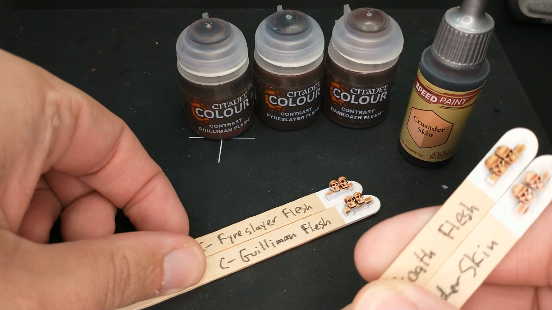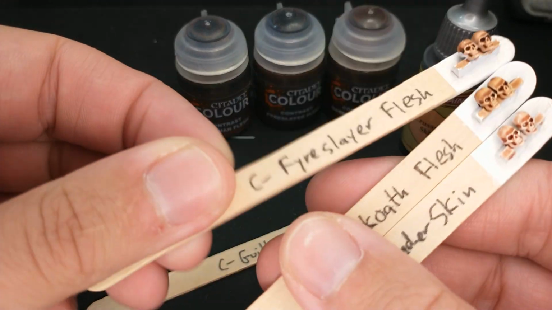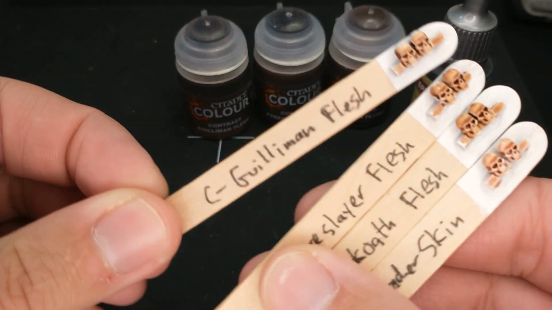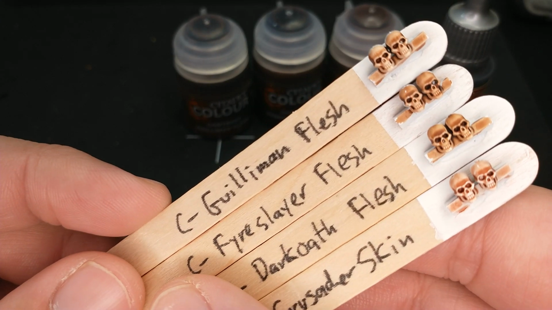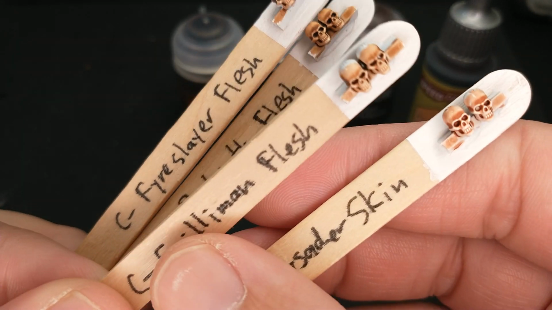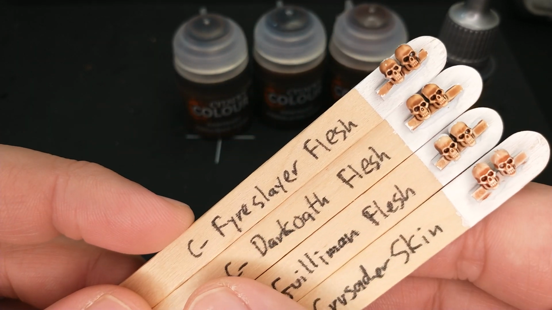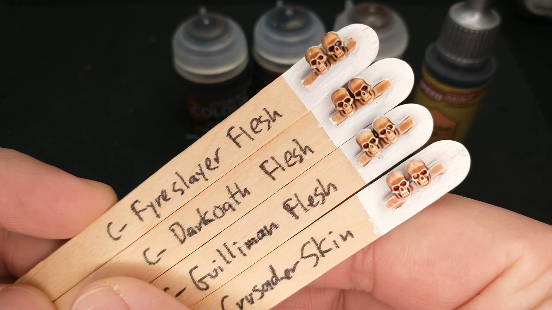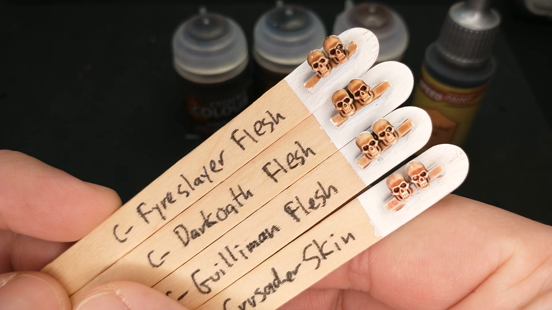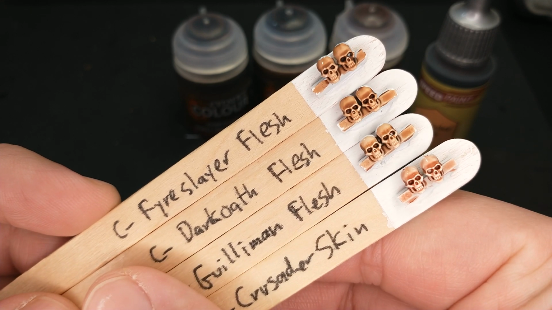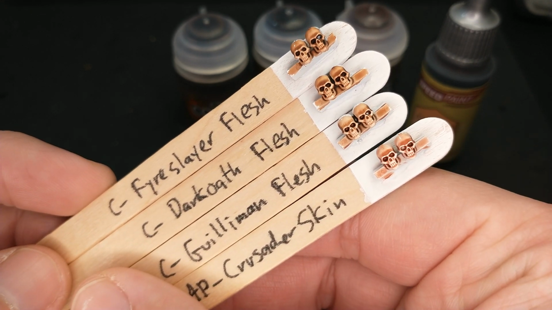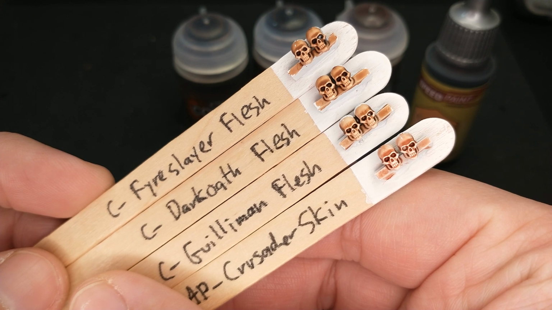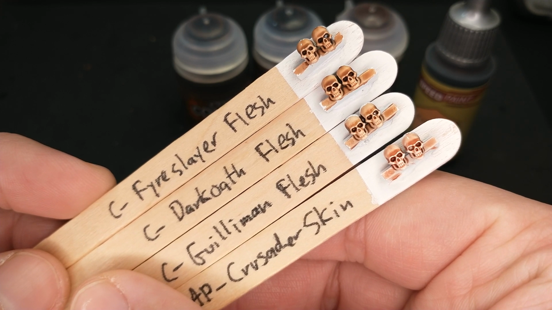But they have Fyreslayer, Guilliman, and Darkoath varieties. And looking at them, I think we might be able to kind of put them in order here. You'll notice that they're very, very, very close. Now, this is something I thought was kind of interesting at first, because most other colors, if they were this close, I would say, well, these are all close, any of these work the same, get whatever one you want.